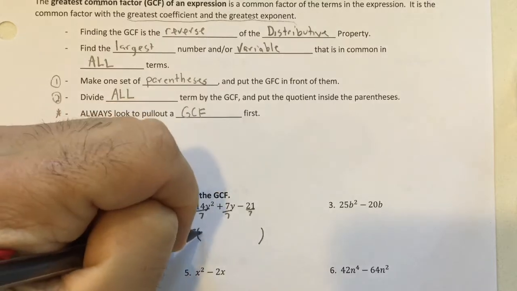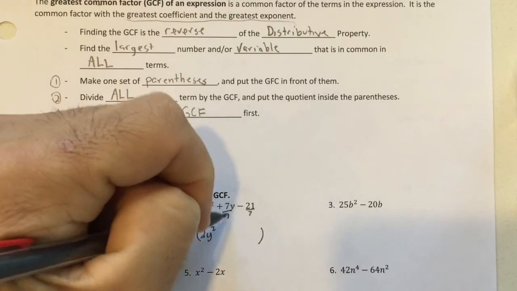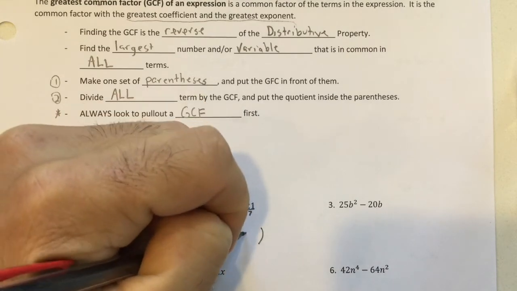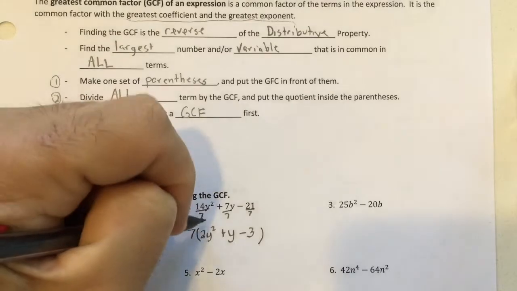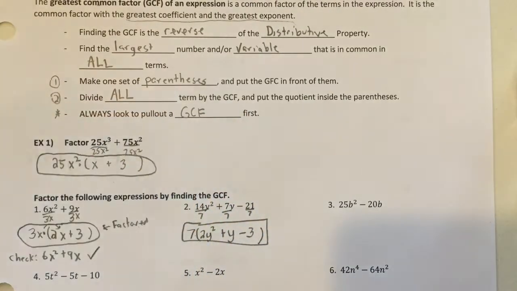Whatever you start with is how many terms you have in your parentheses, always. So I have 14 divided by 7 is 2y squared. 7y divided by 7 is 1y. And then negative 21 divided by 7 is negative 3. And so that should be my factored form. It's now separated by multiplication.